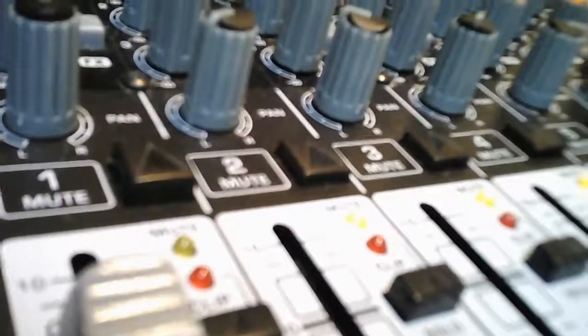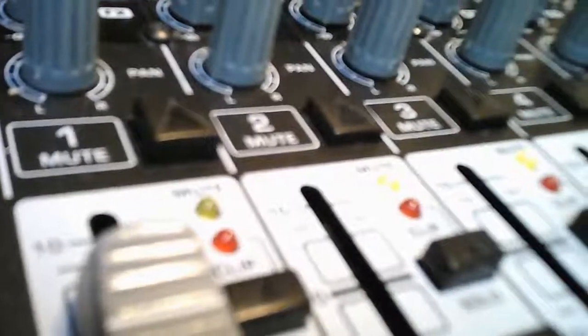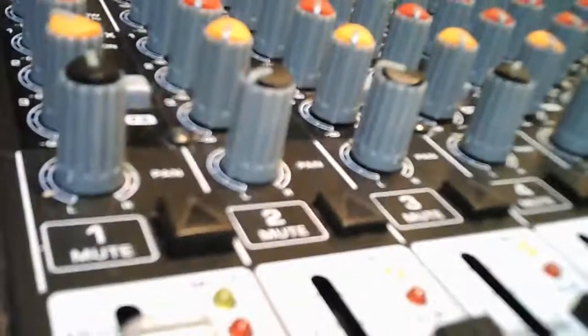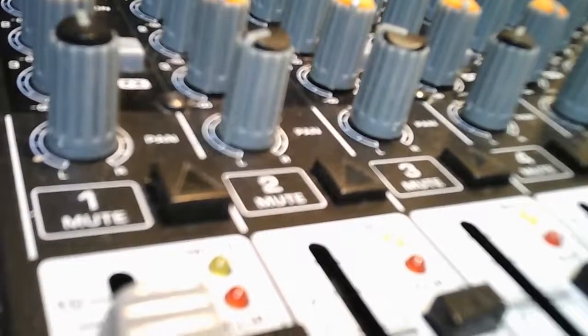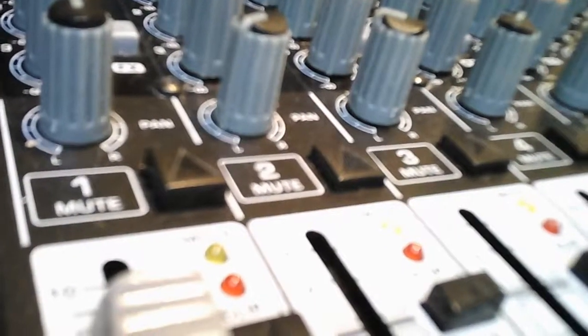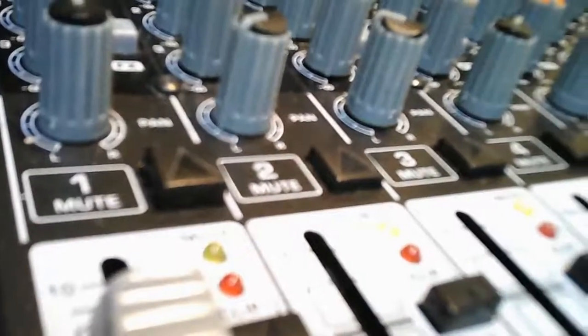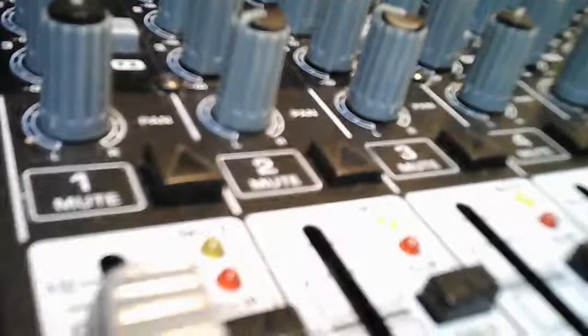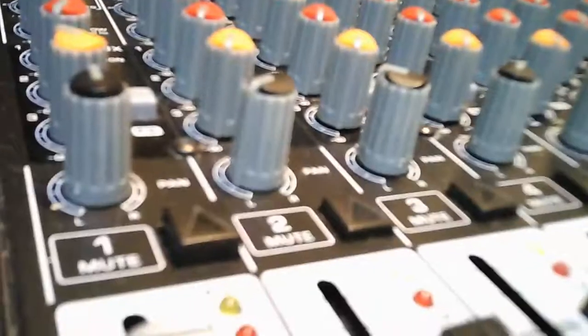Alternatively, what you can also utilize these subgroup channels for is, this is actually quite interesting, grouping individual items.